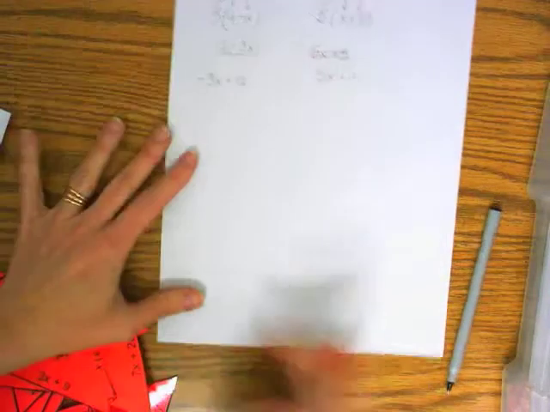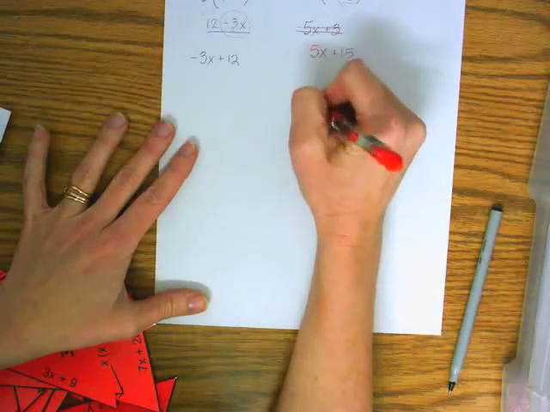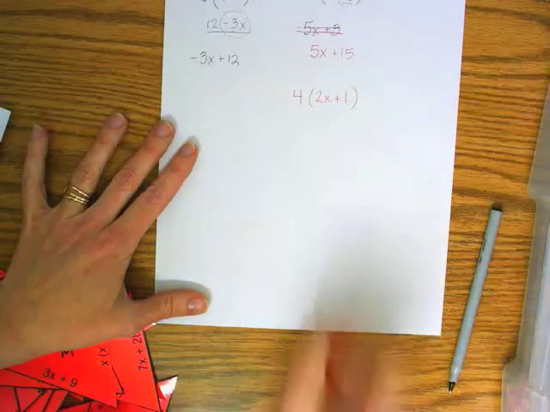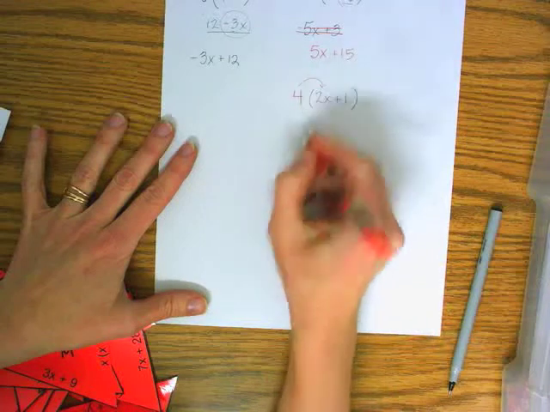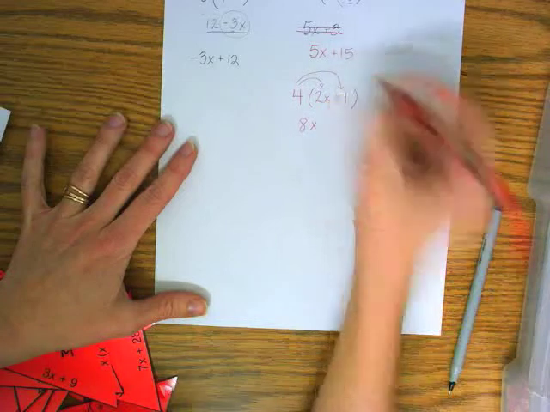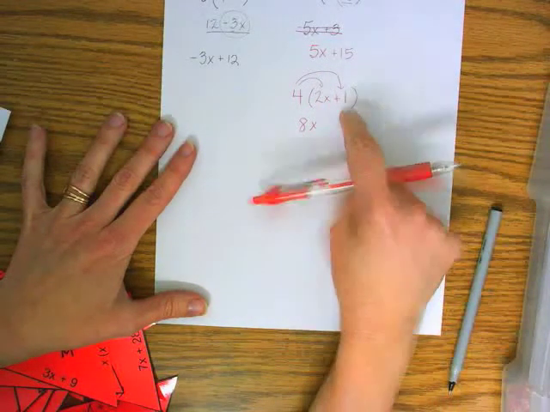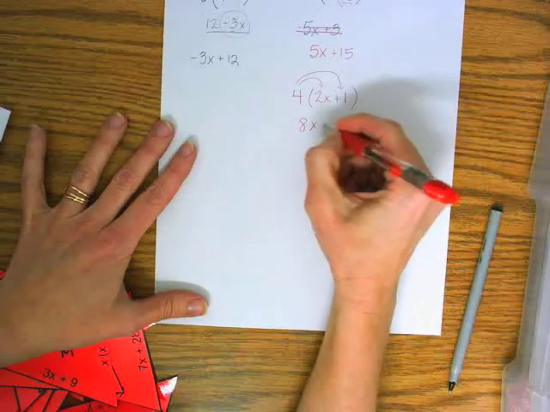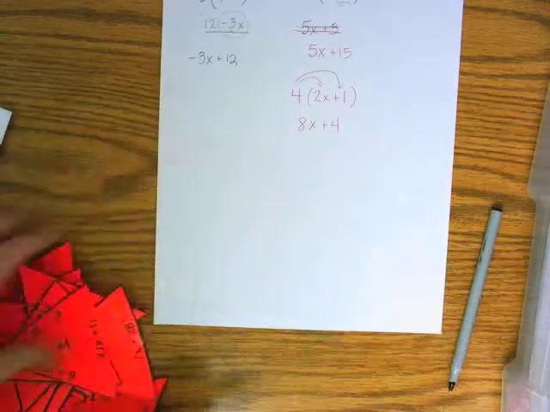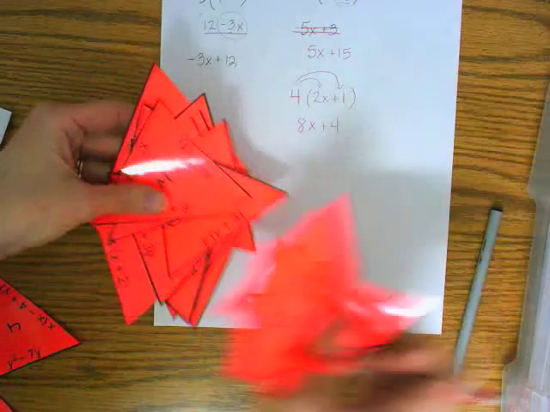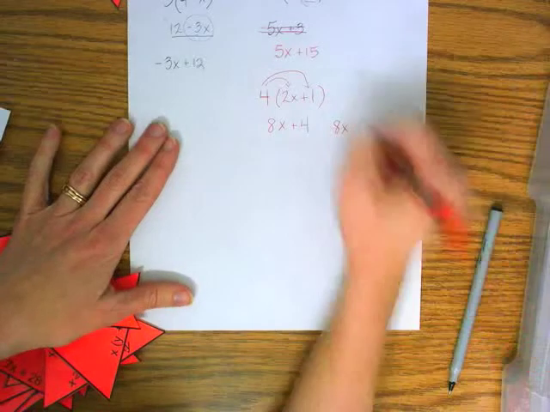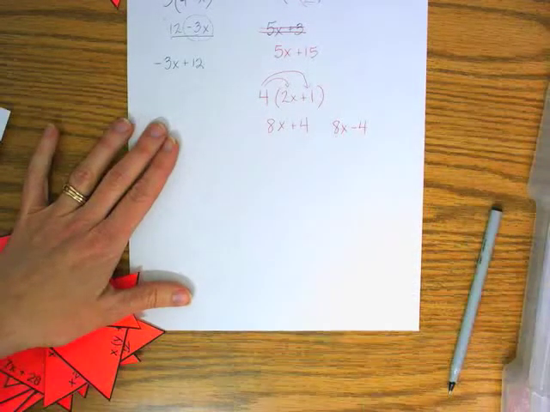Another common mistake is if you had something like 4 times the quantity 2x plus 1, you'd have 4 times 2x, which is 8x, and you would have 4 times positive 1, which is positive 4. But if you are not careful and you're not paying attention to the fact that that is a plus sign and you're just quickly looking through all these pieces to find what you're looking for, then you might not notice that you've picked up a piece, for example, that has 8x minus 4 instead of 8x plus 4.